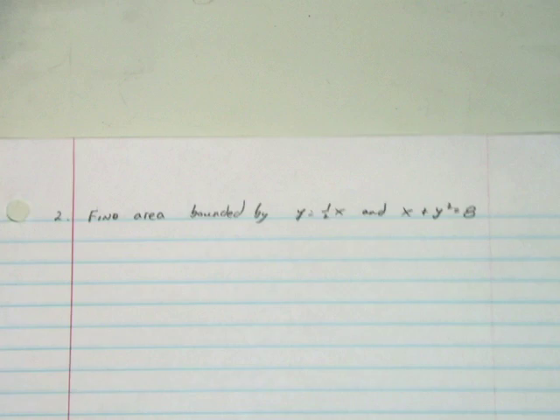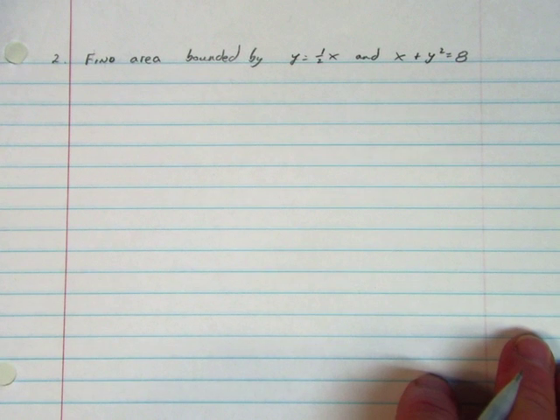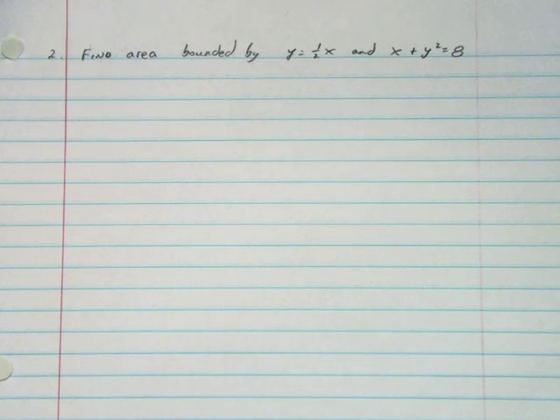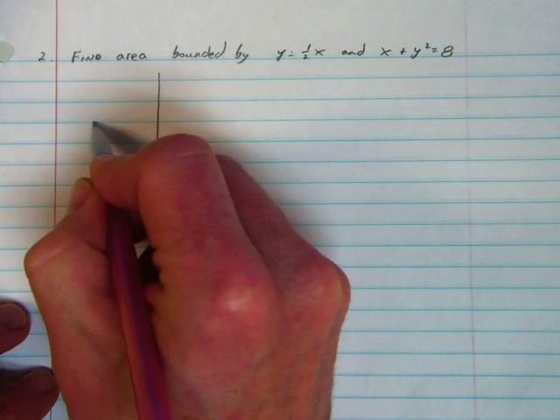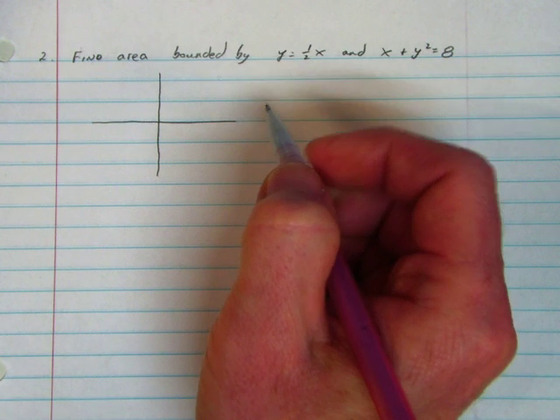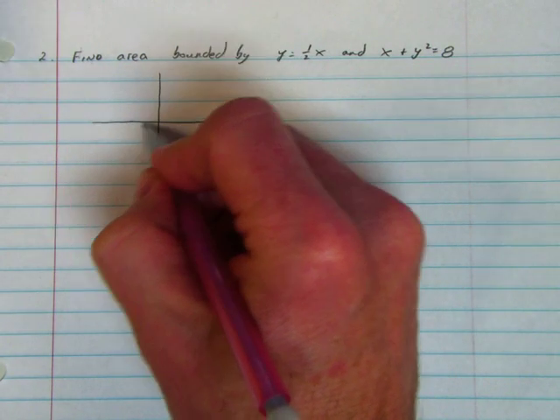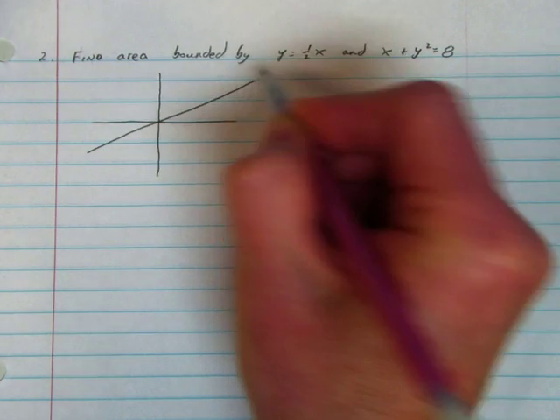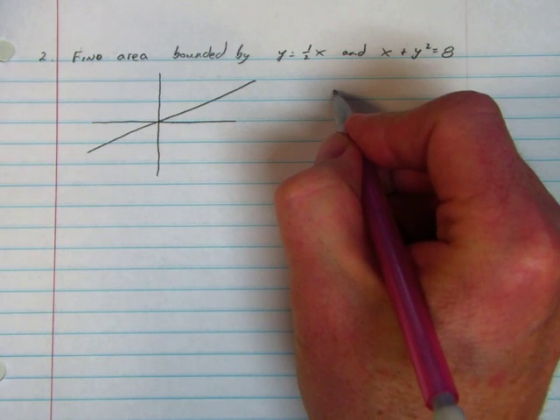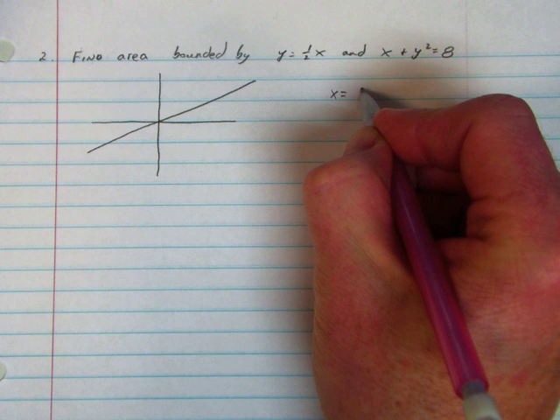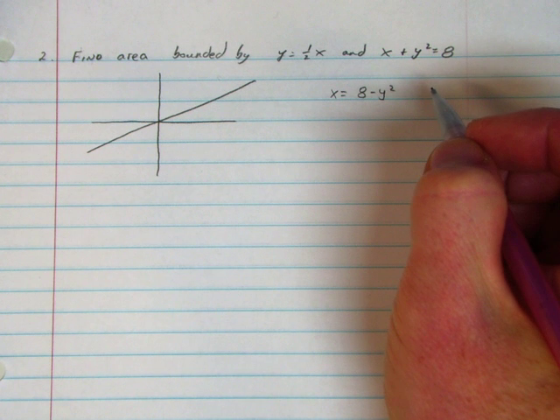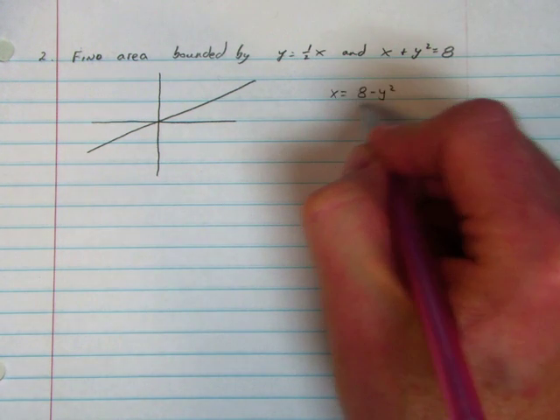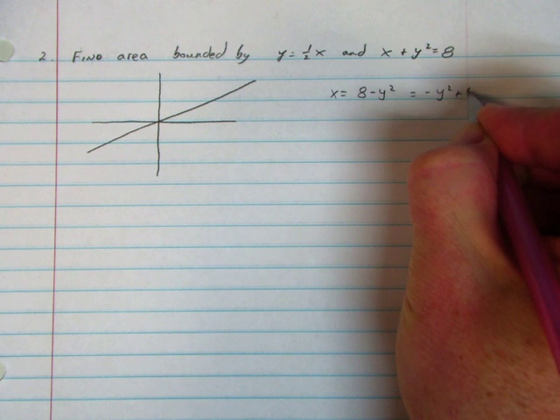Let's look at problem number 2. This time we're going to take this problem, find the area bounded by y equals 1/2 x and x plus y squared equals 8. Let's set up our xy axes. Y equals 1/2 x. We have a flat line coming through here. And the next one we can solve for x to say 8 minus y squared, or if you'd prefer, you could say negative y squared plus 8. Either way, it's whatever your preference.